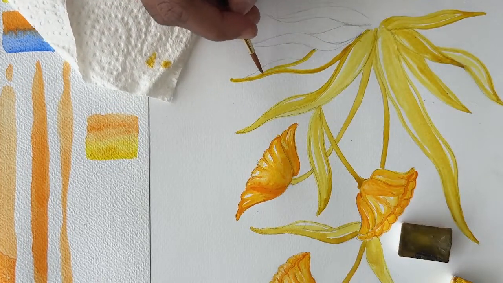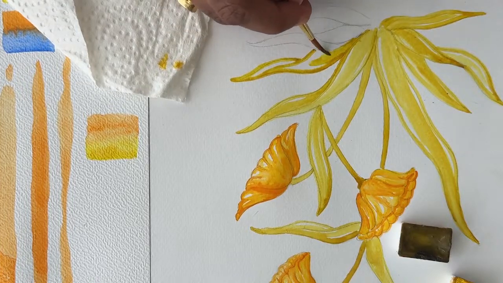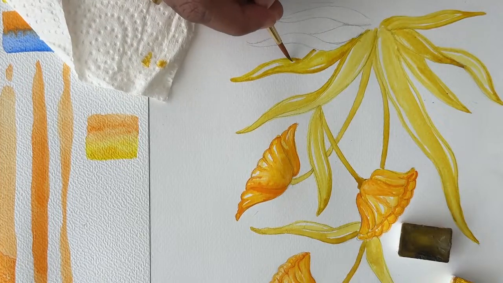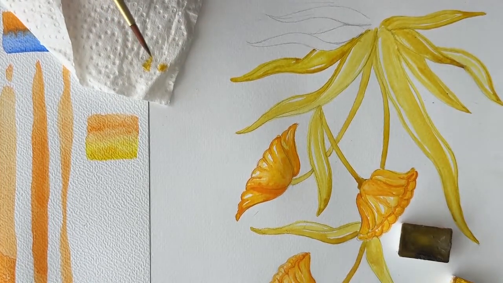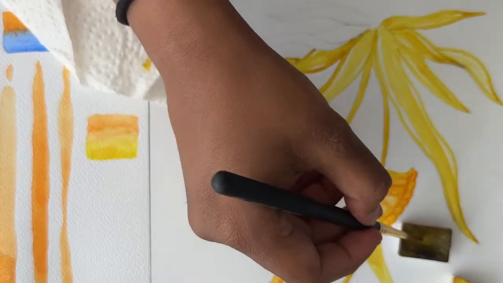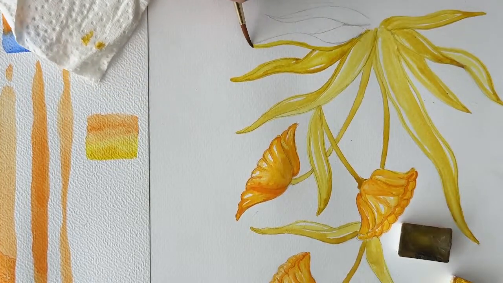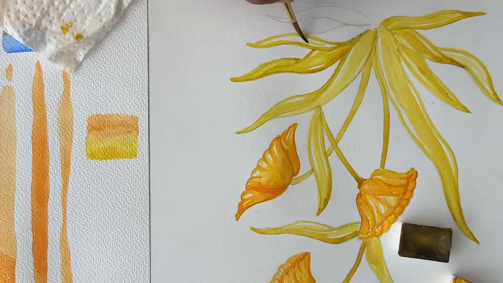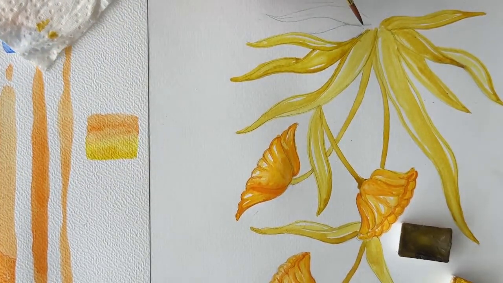Do the outline and then fill it. Try to leave some areas white, like transparent. Again, and oh, I forgot to tell you, I am doing it on the soft side, not on the rough side.